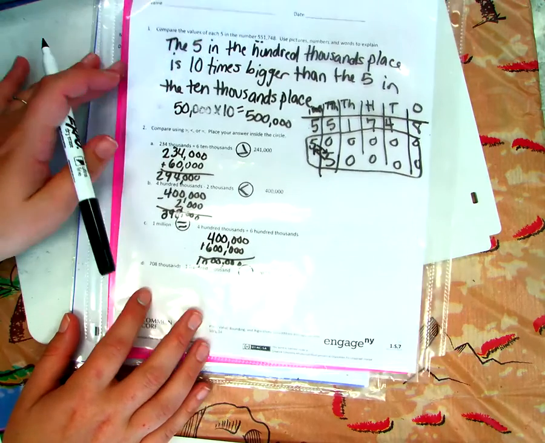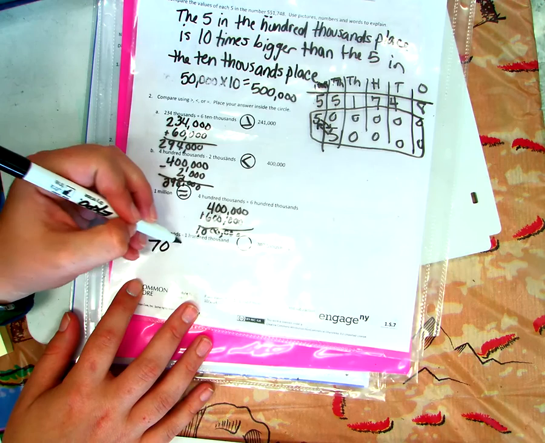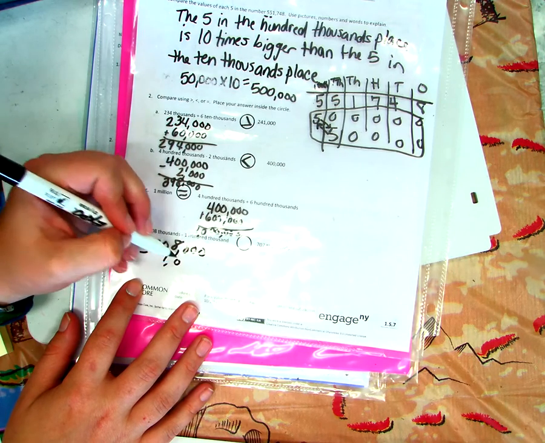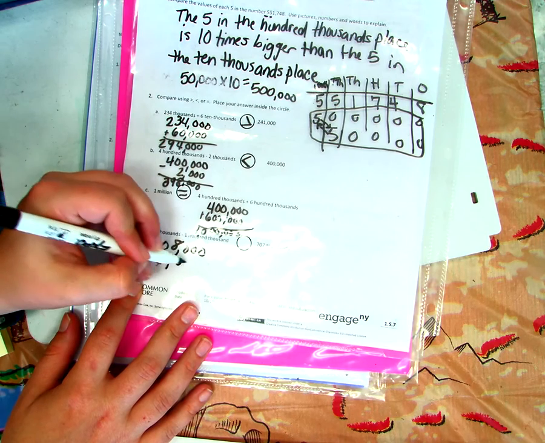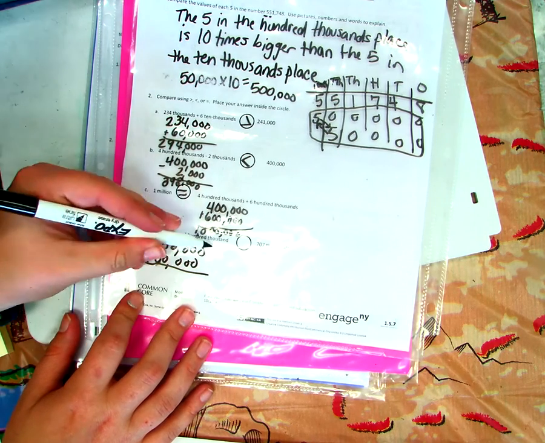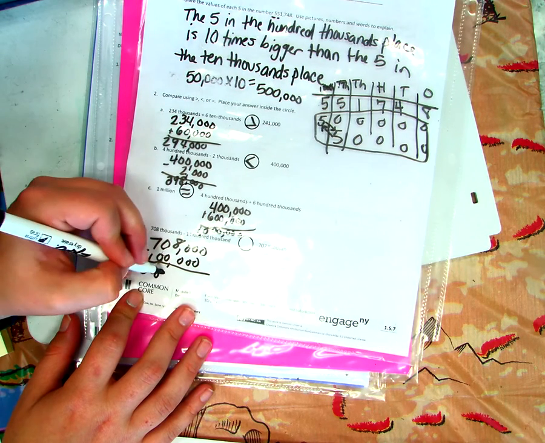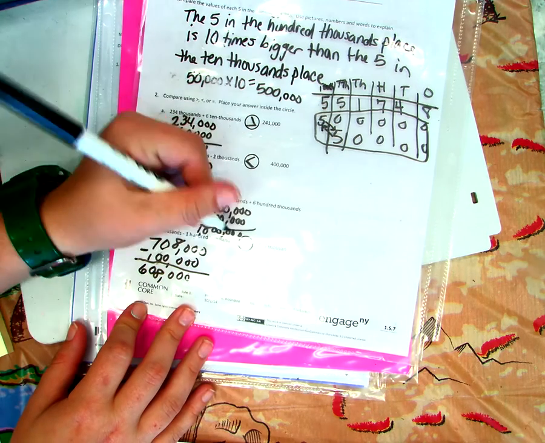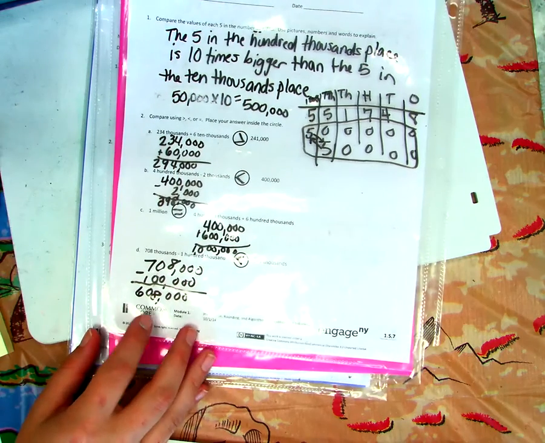The next one says 708,000s minus 100,000. You don't have to write out the problem. You could have just thought, oh, I'm going to take 100,000 away, which would make it 608,000. 707,000 is larger.